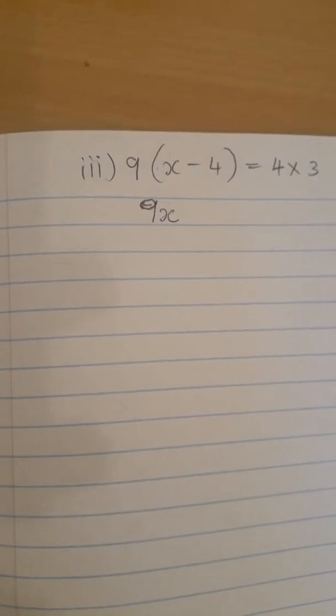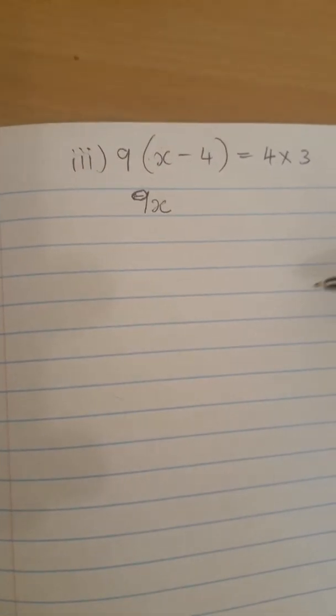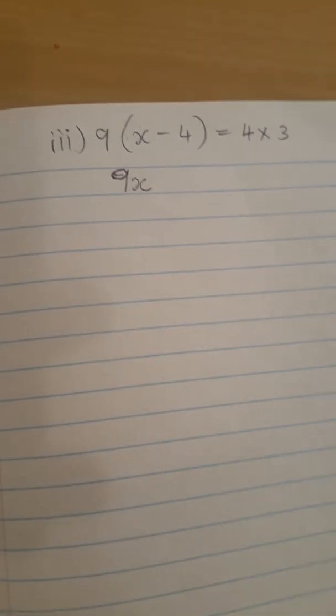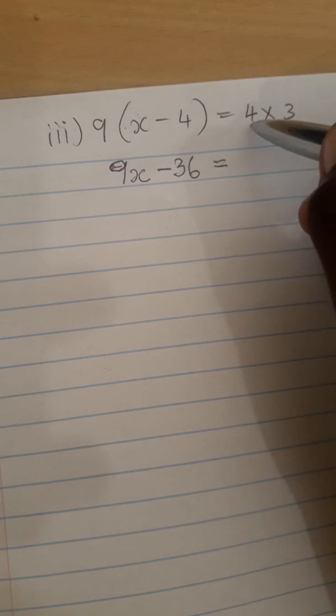So on our multiplication table, we'll go 9, 18, then it's 27, then it's 36. 9 times 4, so it's minus 36, equals to 4 times 3 is 12.